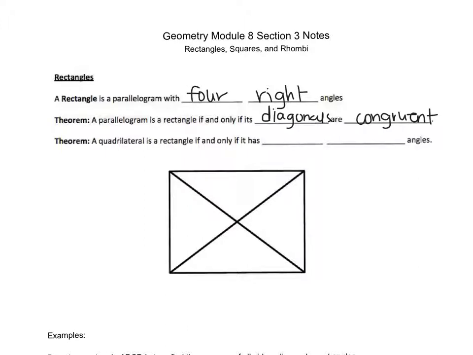And secondly, a quadrilateral is a rectangle if and only if it has 4 right angles. So it's pretty similar to the definition, but the definition is based on a parallelogram. This is the generalized version of a quadrilateral.